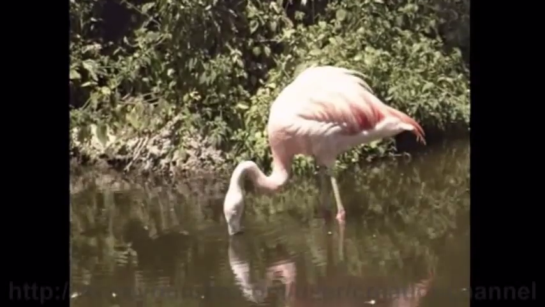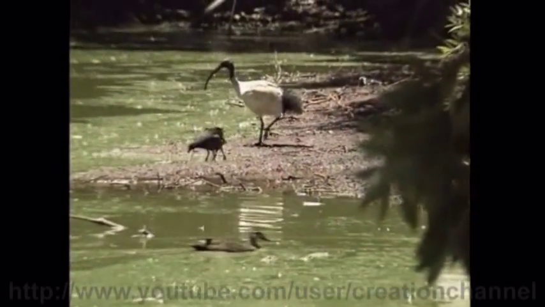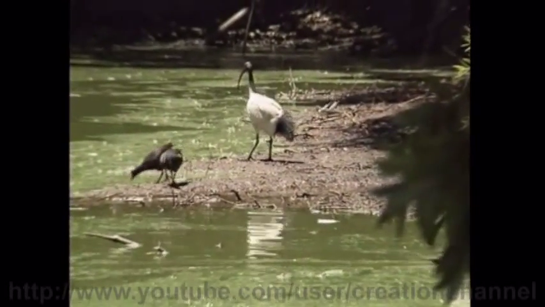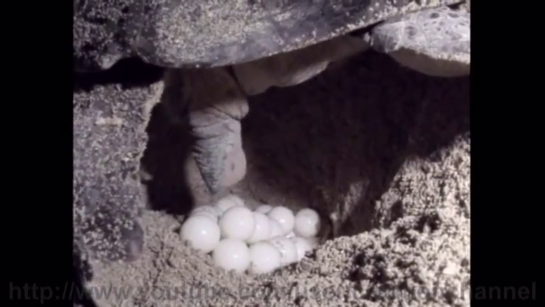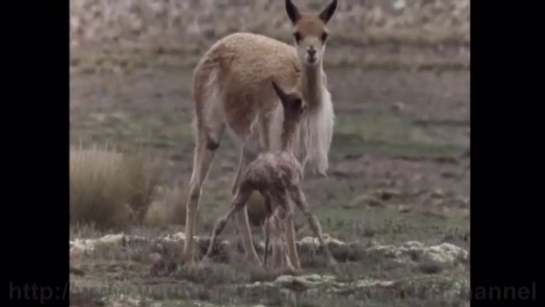In the first chapter of Genesis, we are told that God created every living thing according to its own kind to reproduce and fill the earth. This is exactly what we see.